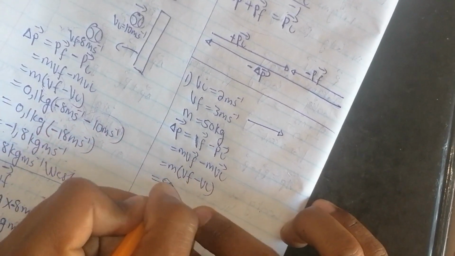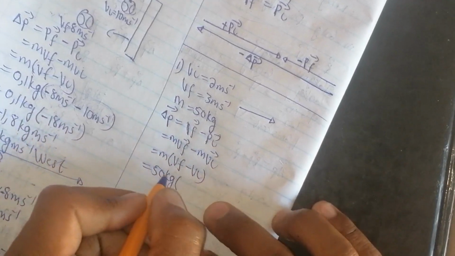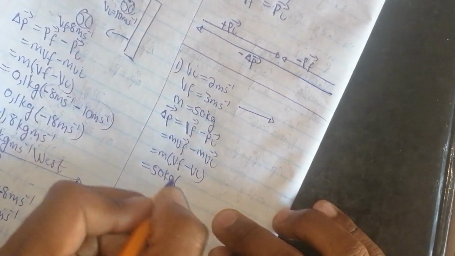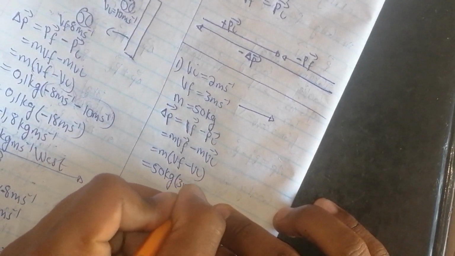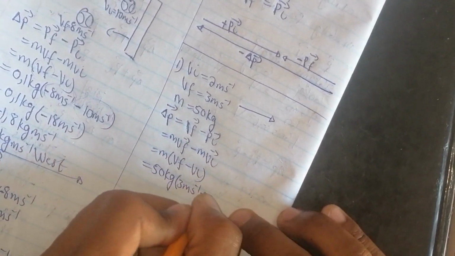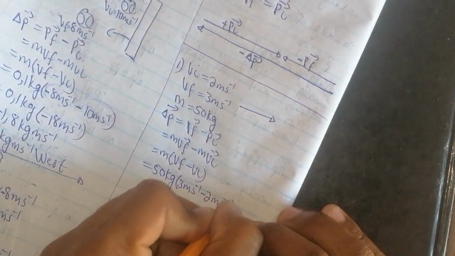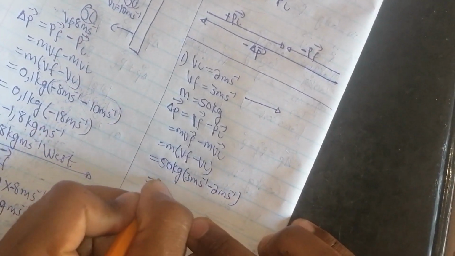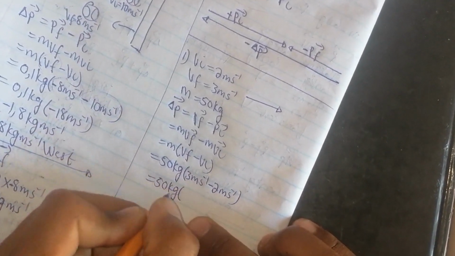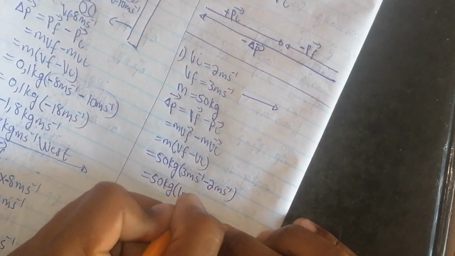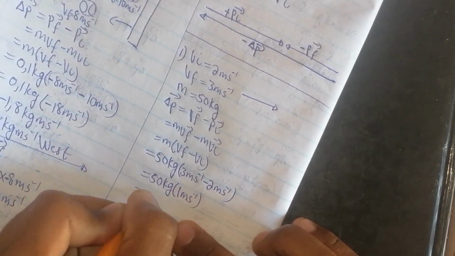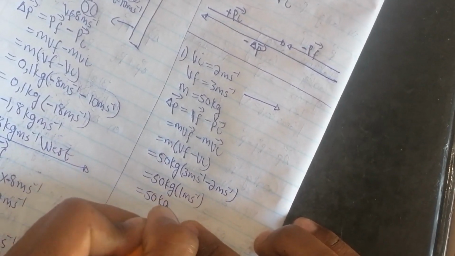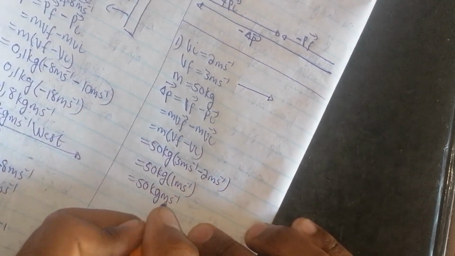The mass is 50 kilograms. What is the final velocity? That's 3 meters per second minus 2 meters per second, and we would just say 50 kilograms. 3 minus 2 is 1 meter per second, which is 50 kilogram meters per second.